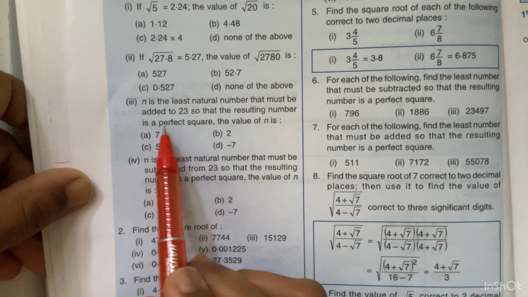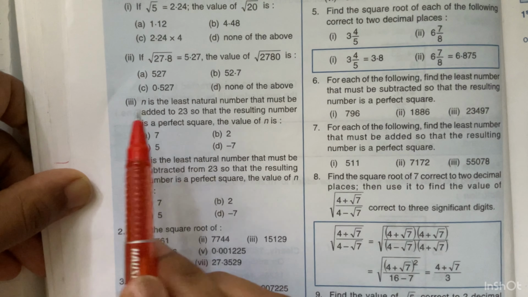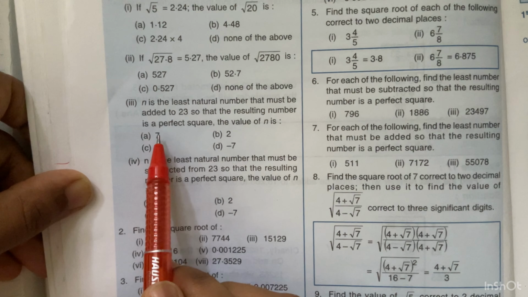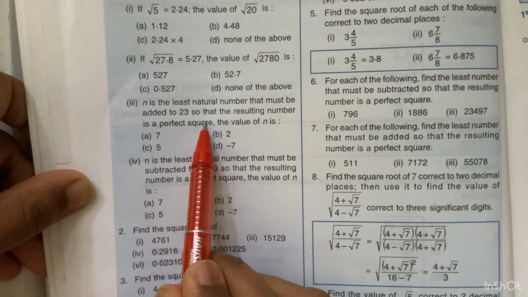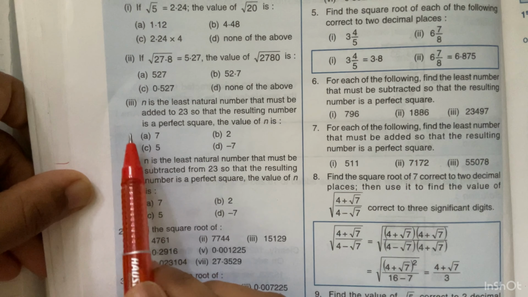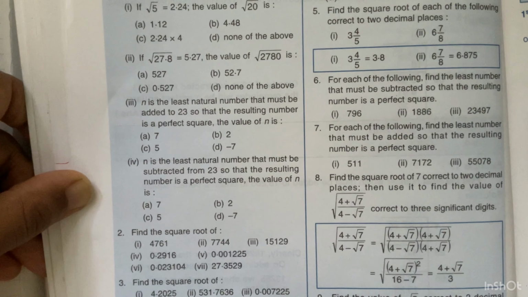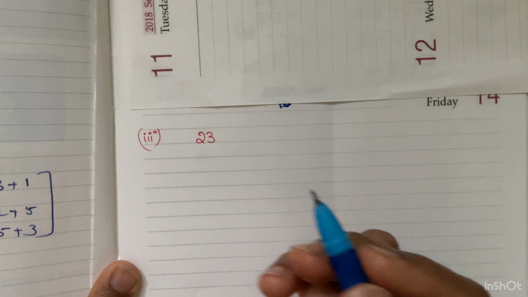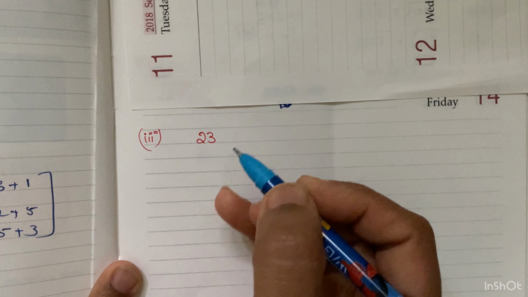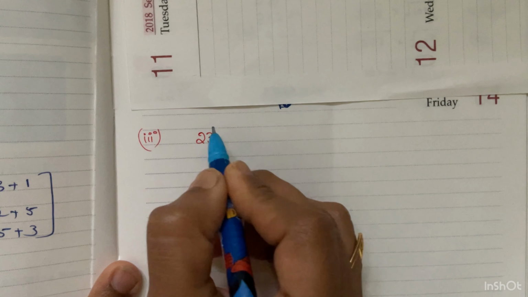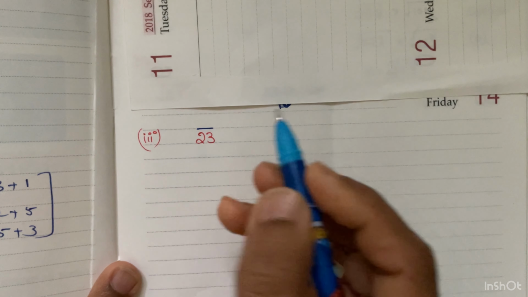This type of similar question I have already solved in the solved examples, example number 17. Now let's start the simplification of this question. As we know, we'll start with the short division method. Here we have only 2 digits, and it already makes a pair only.